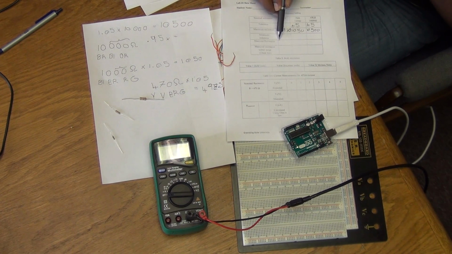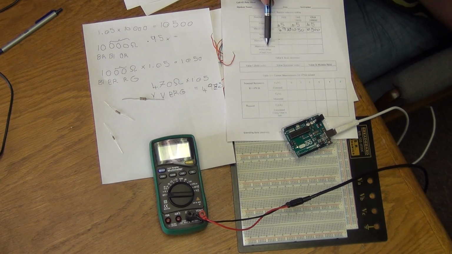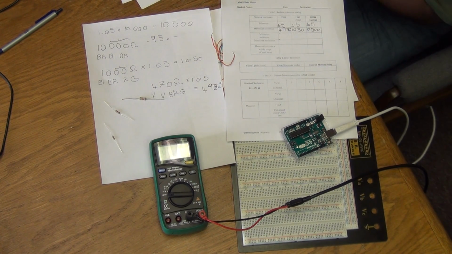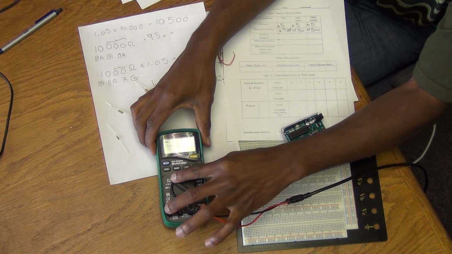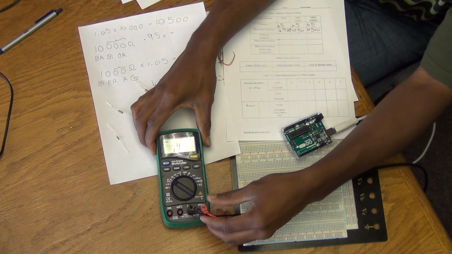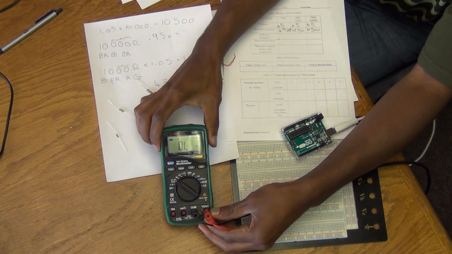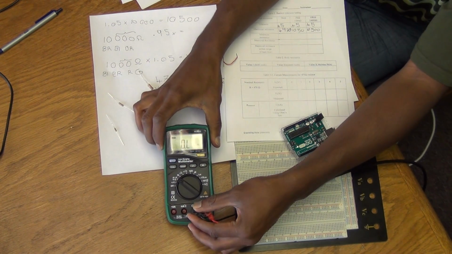Then we need to get the measured resistance, which is last. After we get the measured resistance, we're going to write it in this box here. Then we're going to check to see whether the resistance is within the range. Let me show you how we measure the resistance. To measure resistance, the meter needs to be on the ohm symbol. The red lead should be in volt ohms. The black lead should be in comm.